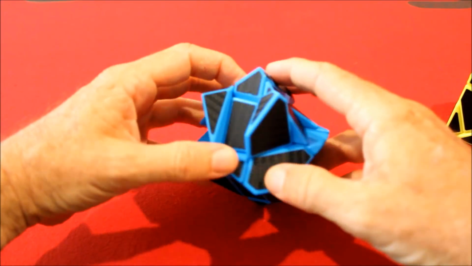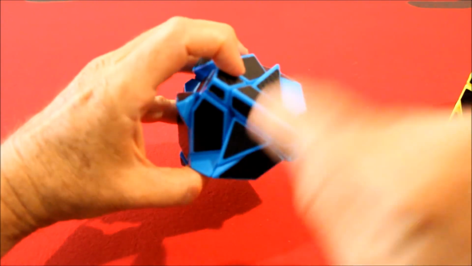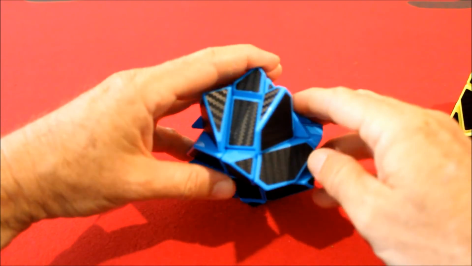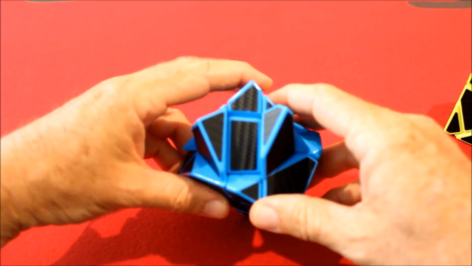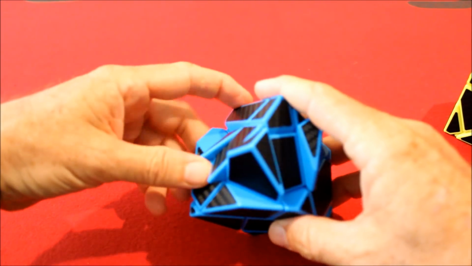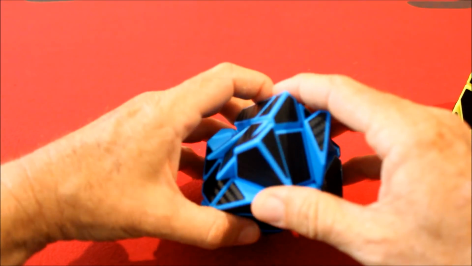And let's count again. So correct, correct, correct, correct. So they are all now in the correct position. So the last thing to do is to orient them properly. And after I do that, I'll teach you how to identify and correct for the parity situation.